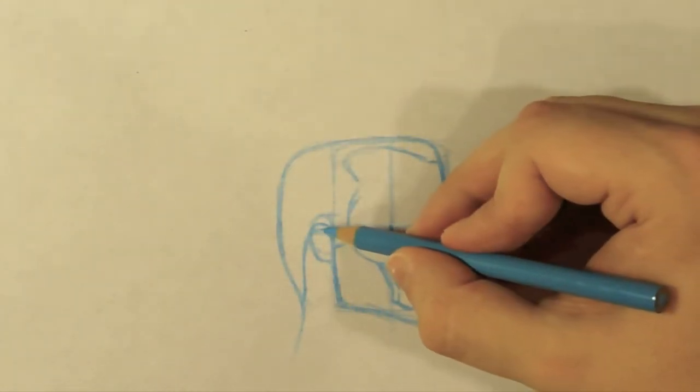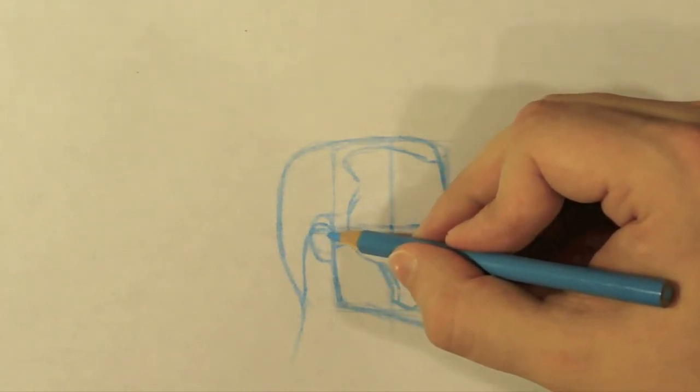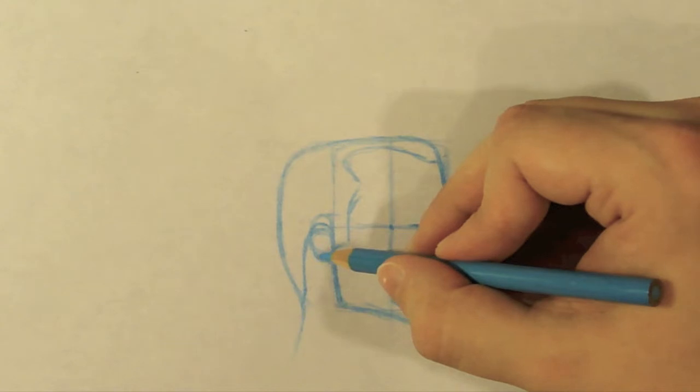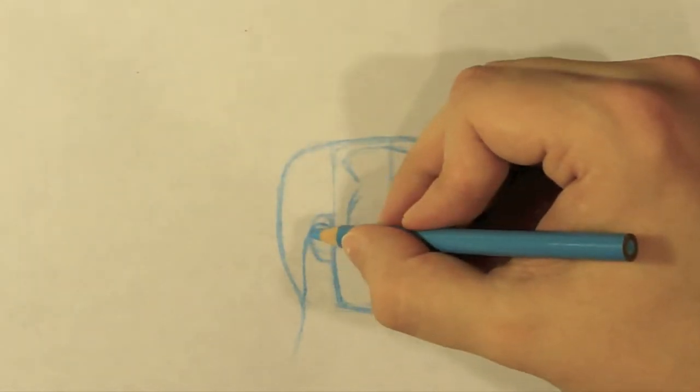Remember that when you're drawing a guy's hairline, it loops up over the ear back here. So that's how it comes out.